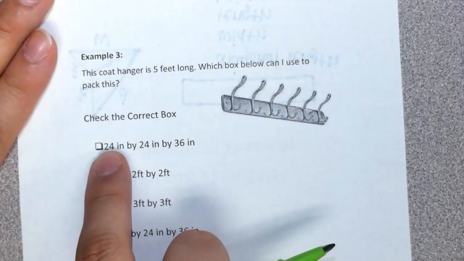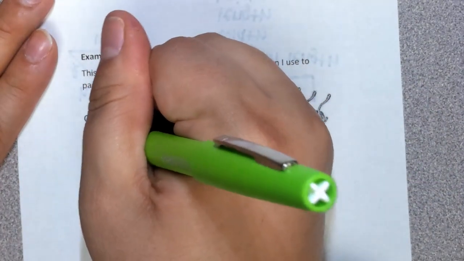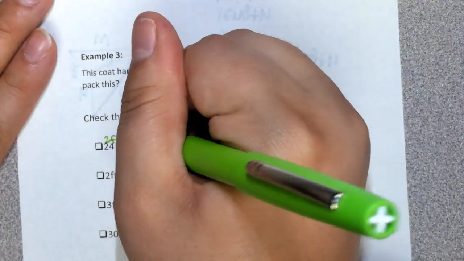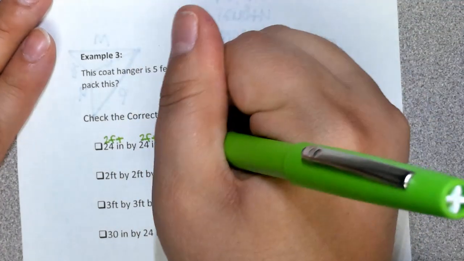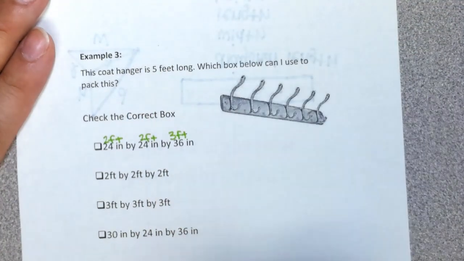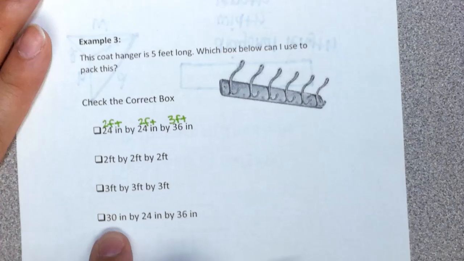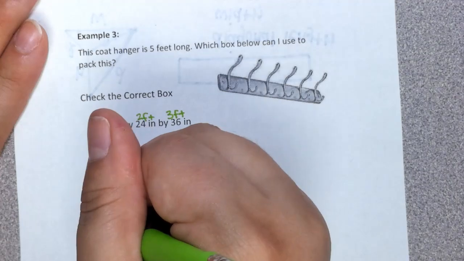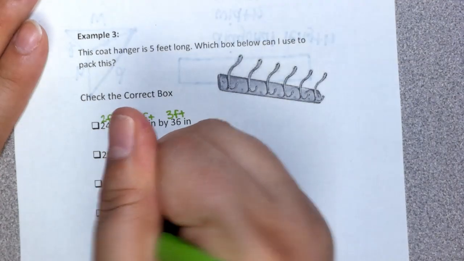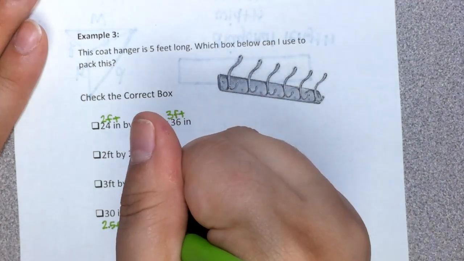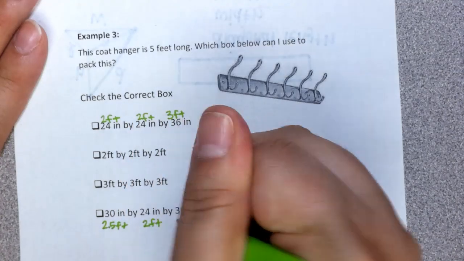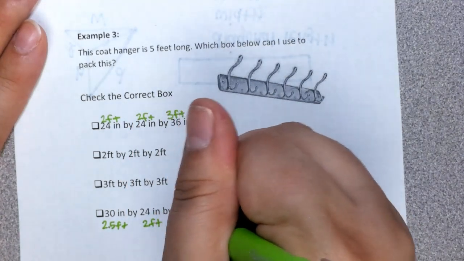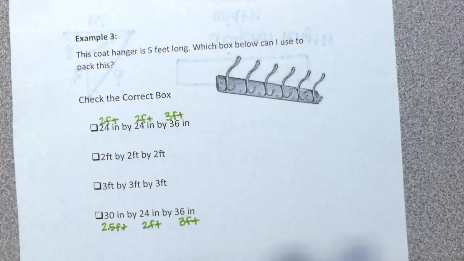So right here, 24 inches is 2 feet. 24 inches, 36 inches, 3 feet. Okay, those are all feet. 30 inches. How do I figure it out? Divide it by 12, it is 2.5 feet. 24 inches and 36 inches. And what am I going to do with these answer choices?